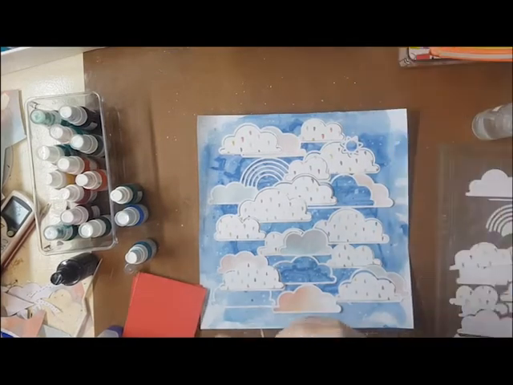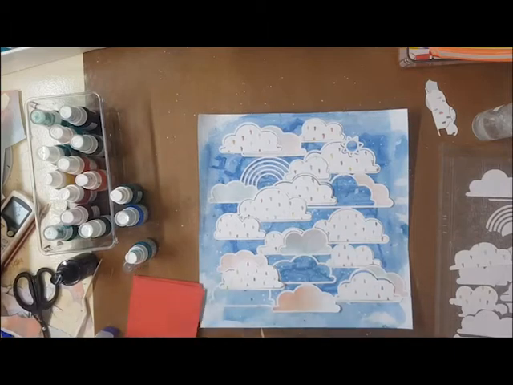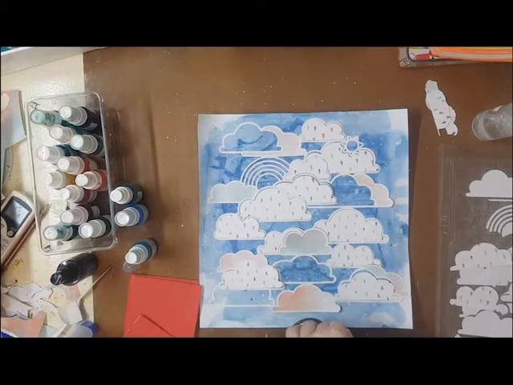I also do the same with that rainbow section there at the top left-hand side. I do pop up some patterned paper from the collection onto some foam and just fill in those rainbows as well, the arcs from the rainbow.